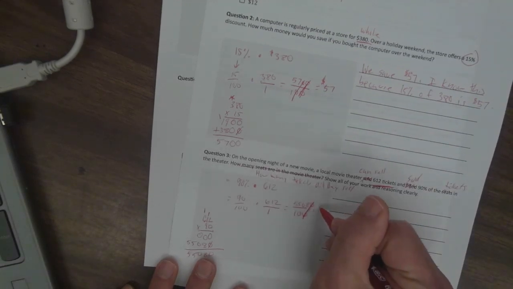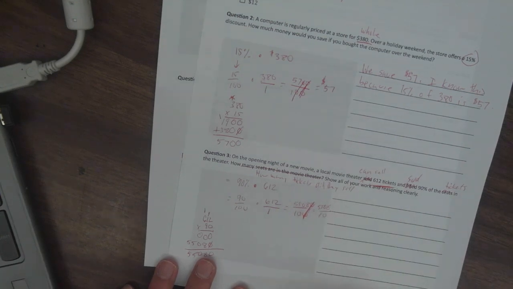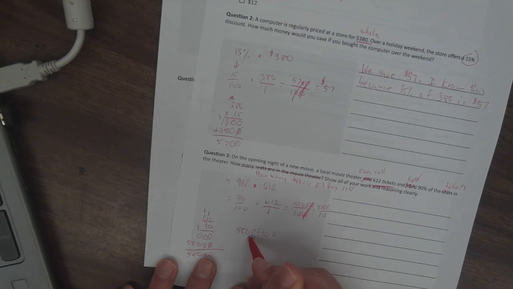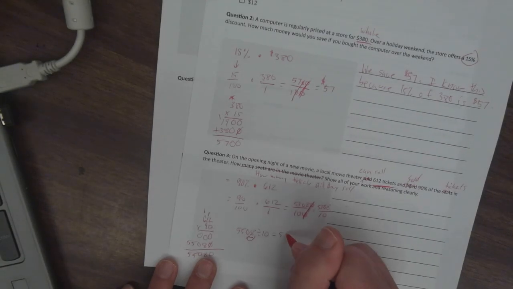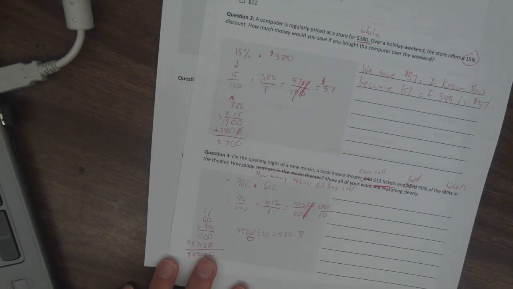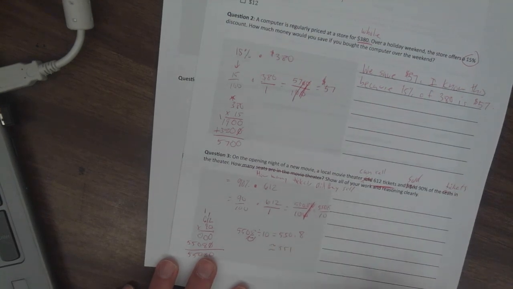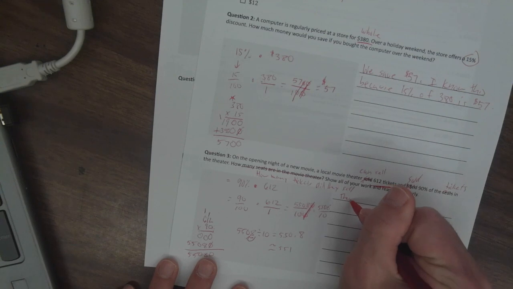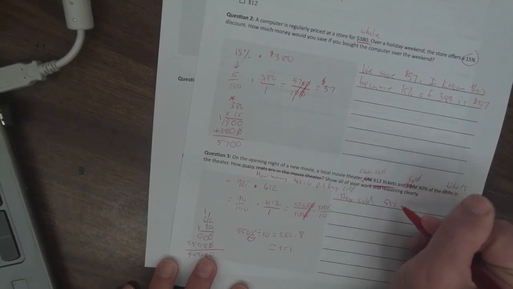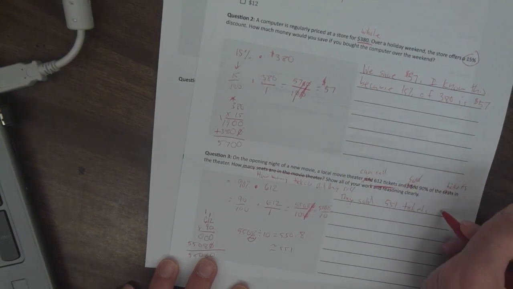And so we end up getting 5,508 over 10. And so now we can do our number sense, right? Because you don't actually need to divide here. And so we're dividing by 10. So that means that this invisible decimal here, I can move over to the left one time. And we end up getting 550 and 8 tenths, which we can say is about 551. So we can say they sold 551 tickets.